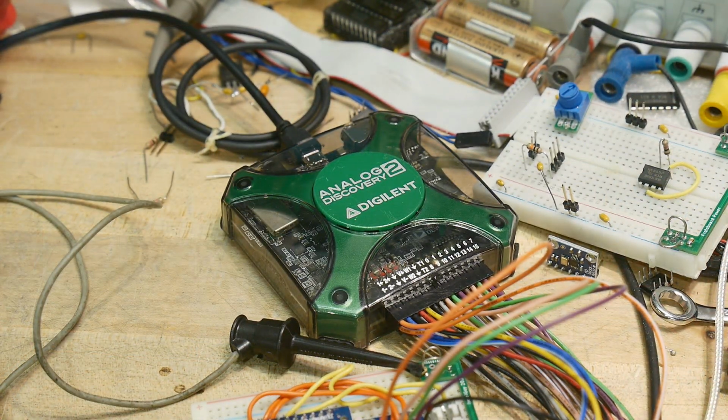All right, there you go. I just hope that gives you some idea of the capabilities of this thing. And they aren't cheap, but I think you can learn a lot from them.